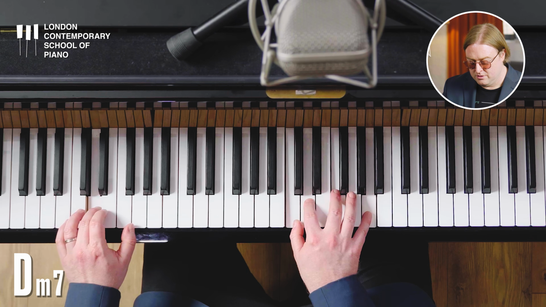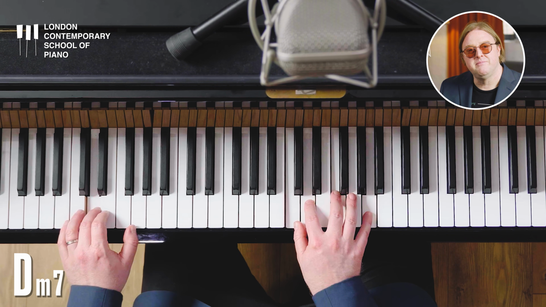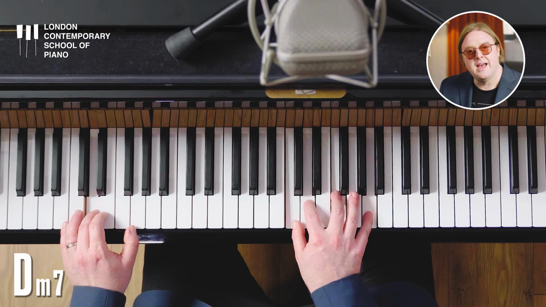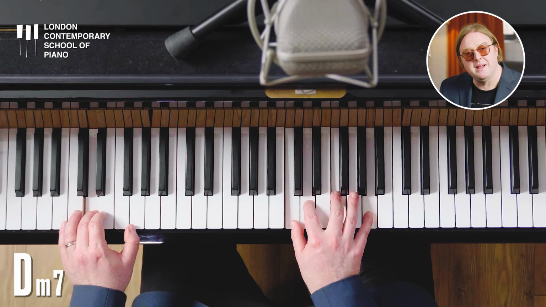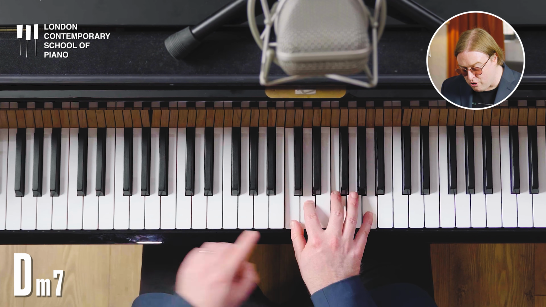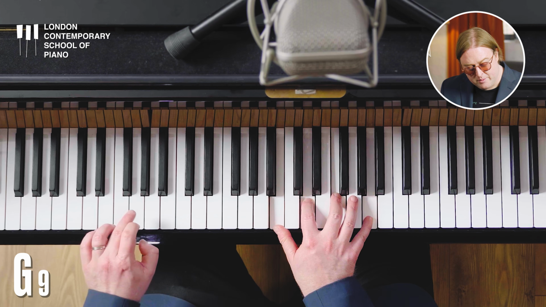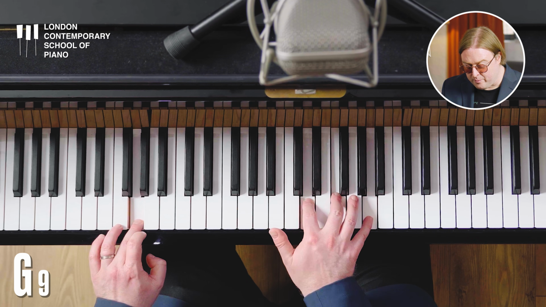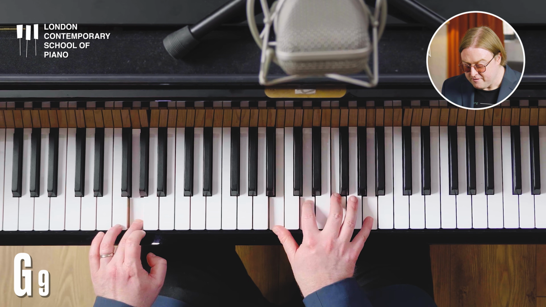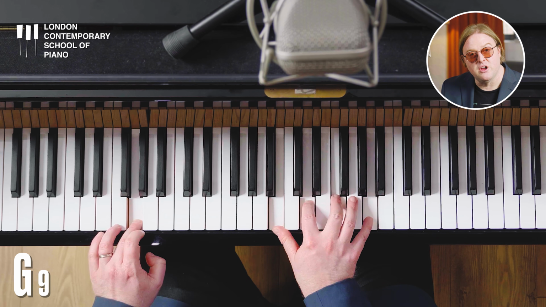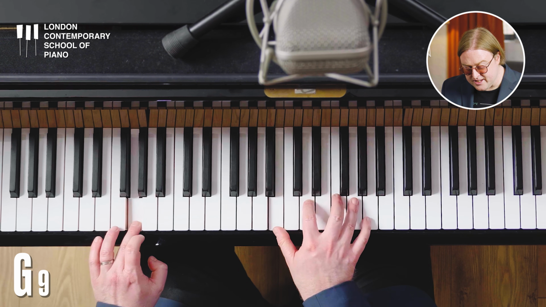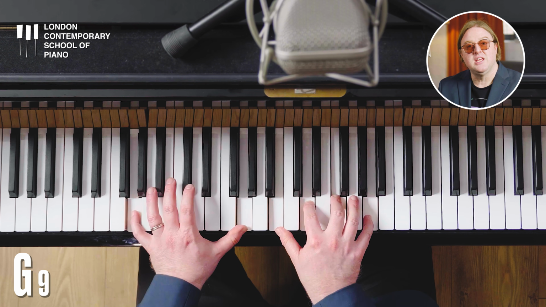Let me show you. D minor 7. Now I'm going to play a G9. Now, how am I going to play this G9? All I'm going to do is drop the thumb down a half step. I've got my G in the bass. I've got B, which is the 3rd, the 5th, the 7th, the 9th. This is a G9.